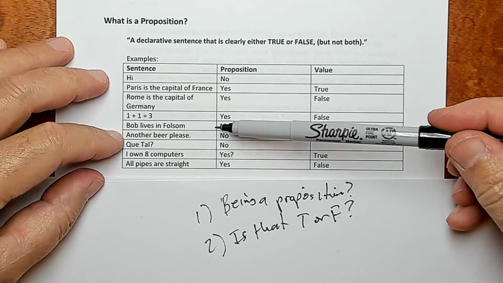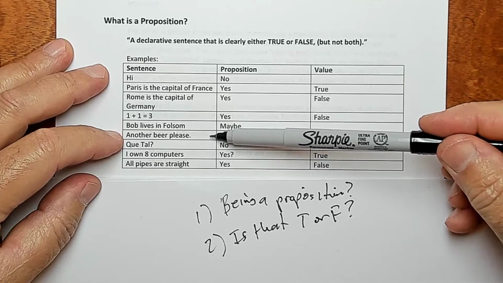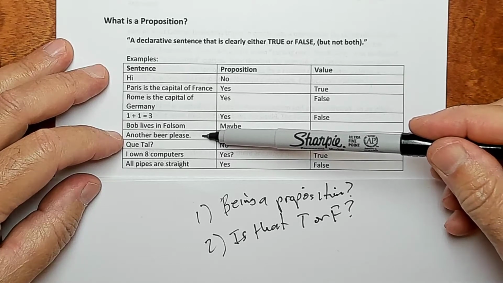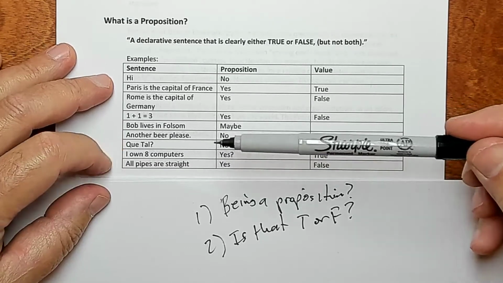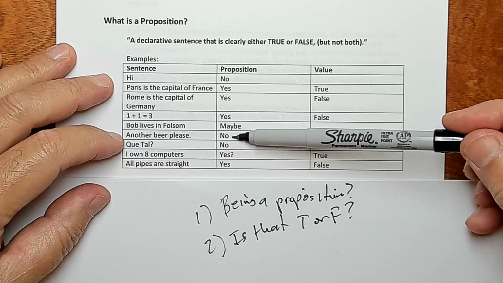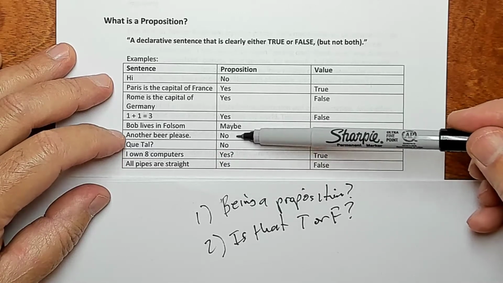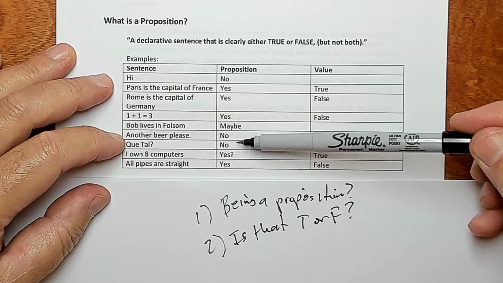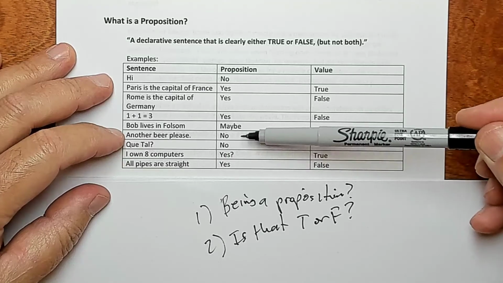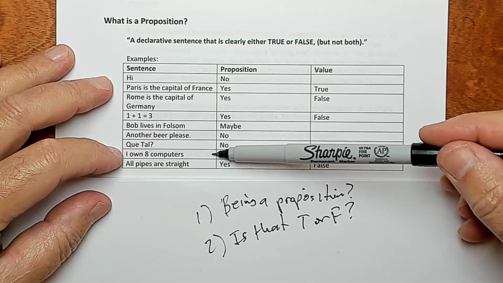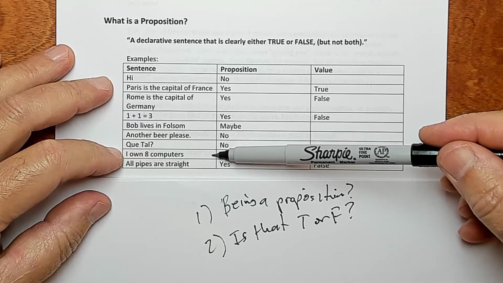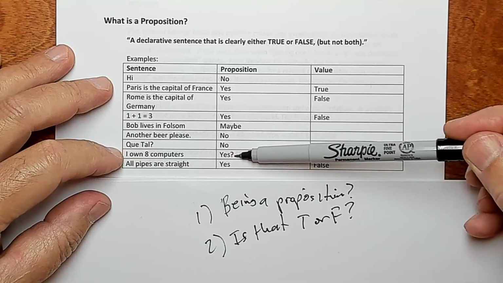Some things are not so much propositions, like "another beer please" or "qué tal" or something like that. Those are clearly not true or false, although you could argue that, okay? And something like "I own 8 computers," is that a proposition or not?